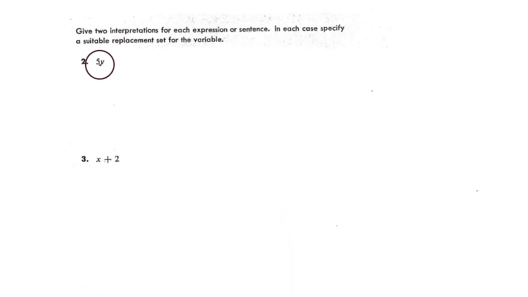Next, we have an algebraic expression, 5y. We're asked to give 2 interpretations for it and specify an appropriate replacement set for the variable. So an interpretation of this expression could be as straightforward as a literal translation into words. This is 5 times y. This is an interpretation of what those symbols mean. What's an appropriate replacement set? Well, what kind of numbers could you times by 5? Y could be any real number.